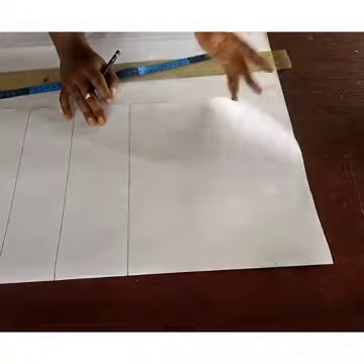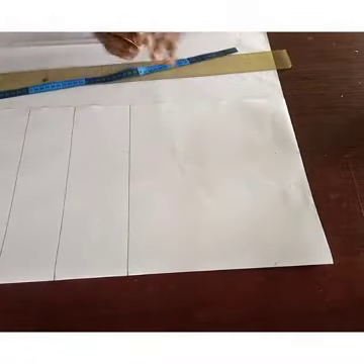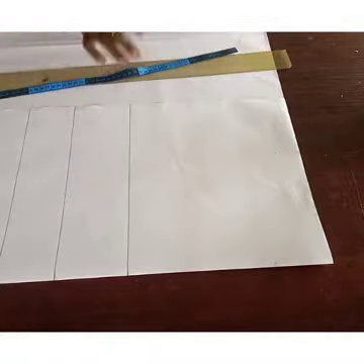So I folded my paper into two. Anything that has to do with asymmetric will have to come in full. Okay, so I folded the paper into two.